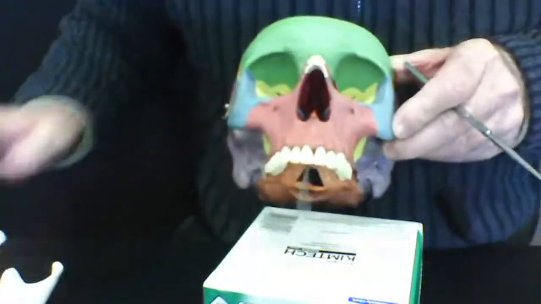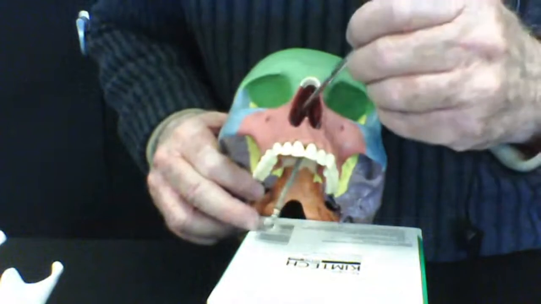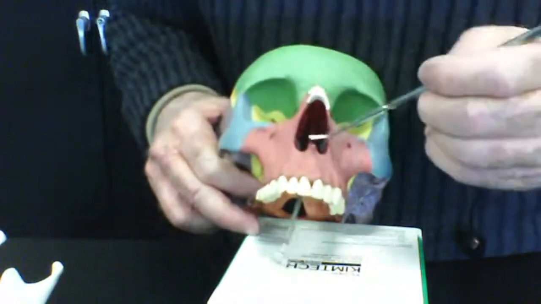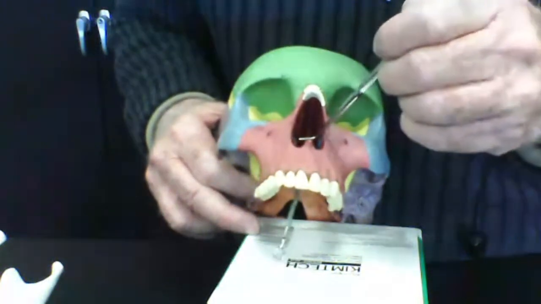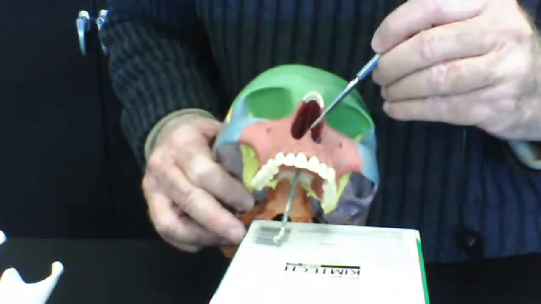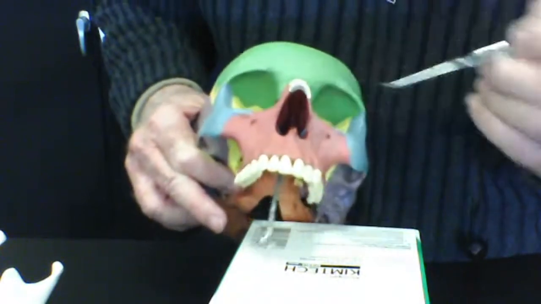The nasal cavity has 2 sides, and they are separated by a portion of bone called the vomer bone, and this perpendicular plate of the ethmoid bone.